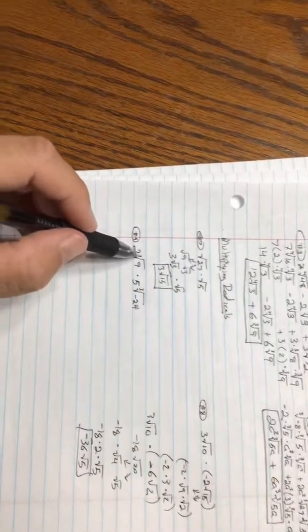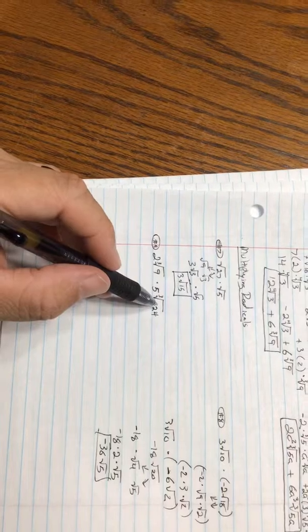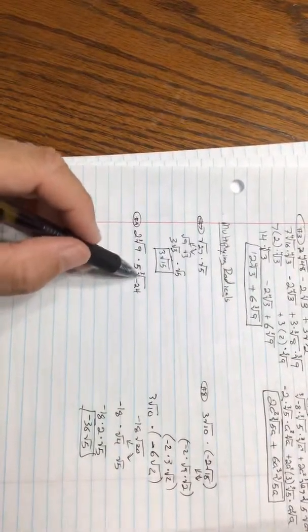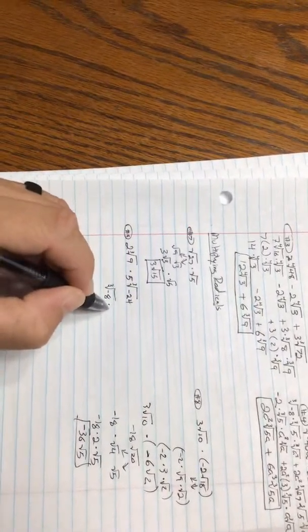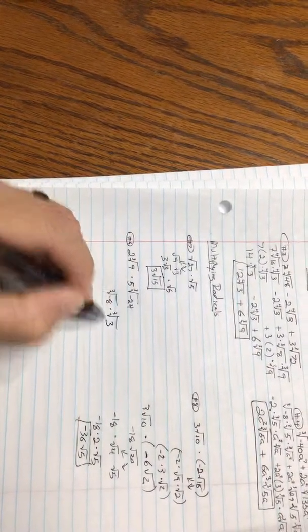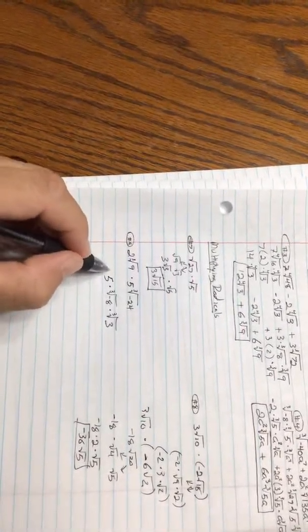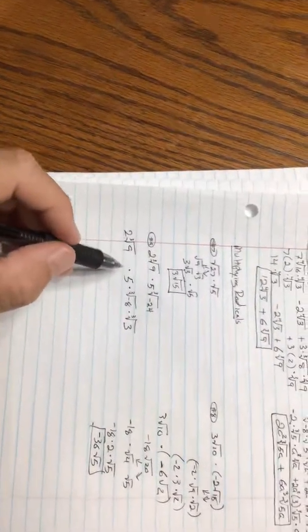Whew, last one. All right, so here we go. So cube root of 9 doesn't break down. Cube root of 24, that'd be the cube root of negative 8 times the cube root of 3, times 5, 2 cube root of 9. Okay.